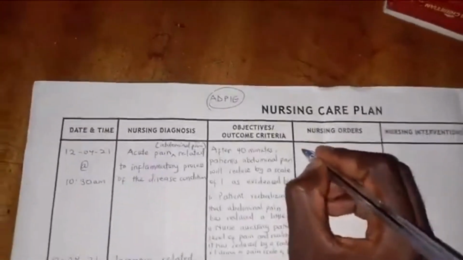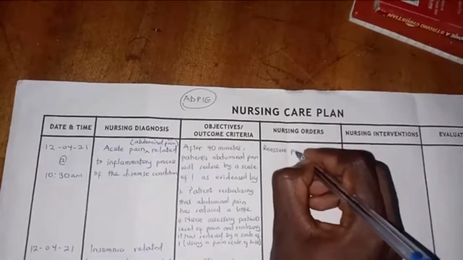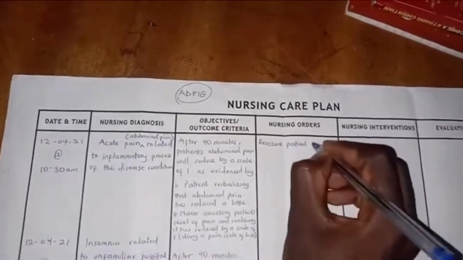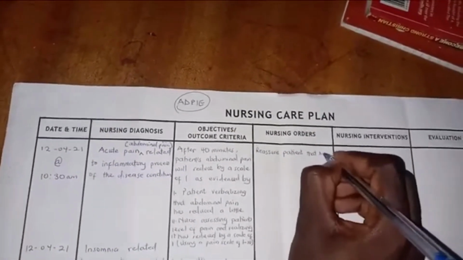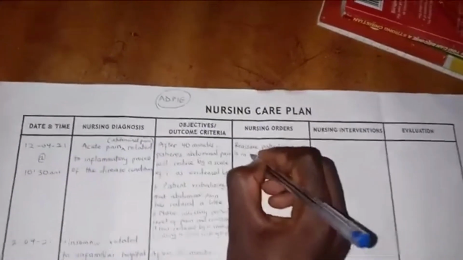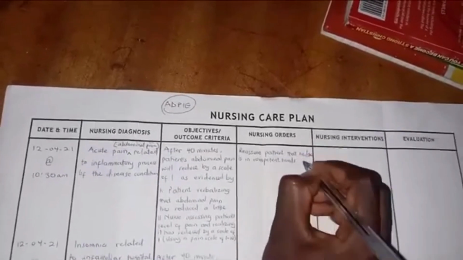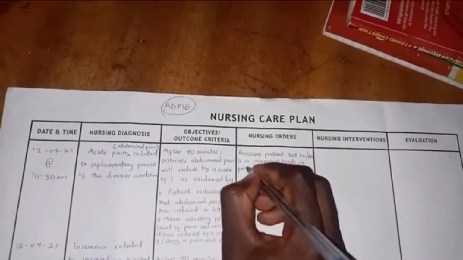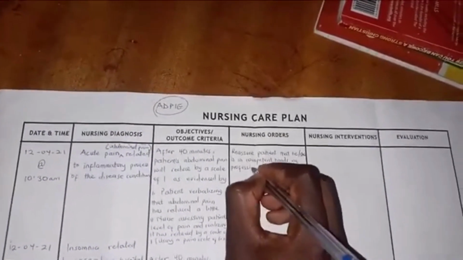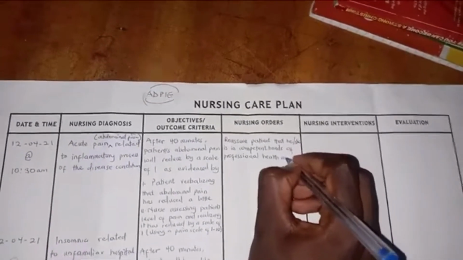So we reassure the patient that he or she, depending on your patient, is in competent hands of professional health workers. Okay, so we reassure the patient that he's in good hands and everything will be all right.